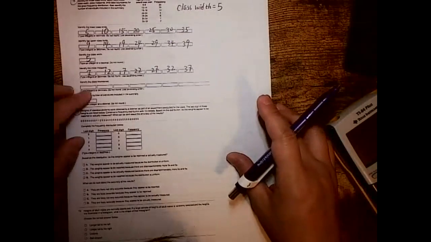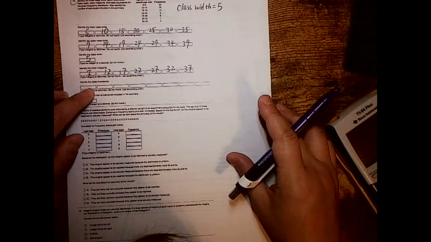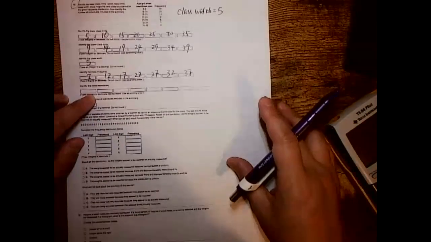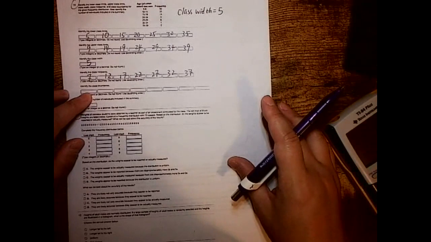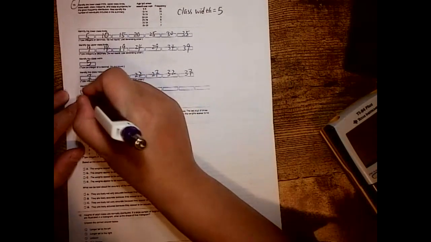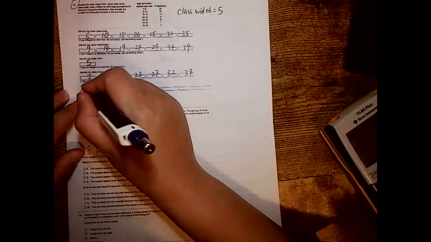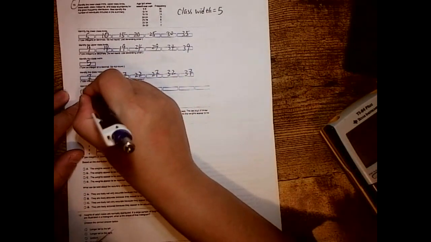The next one, identify the class boundaries. Our smallest class lower limit is 5. What is 5 minus 0.5? 5 minus 0.5 is 4.5, right?